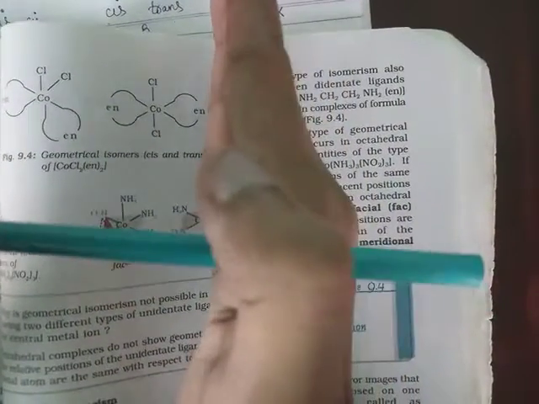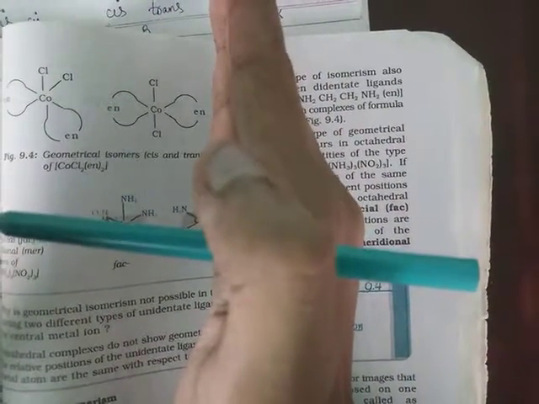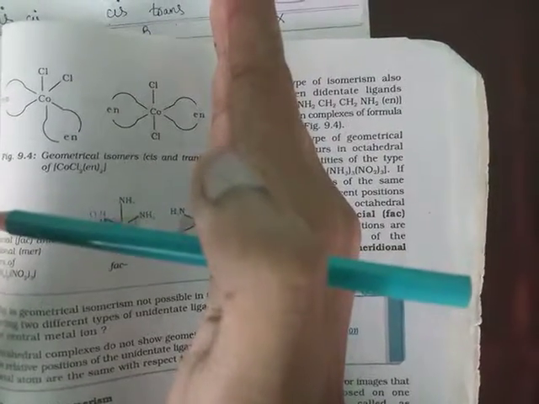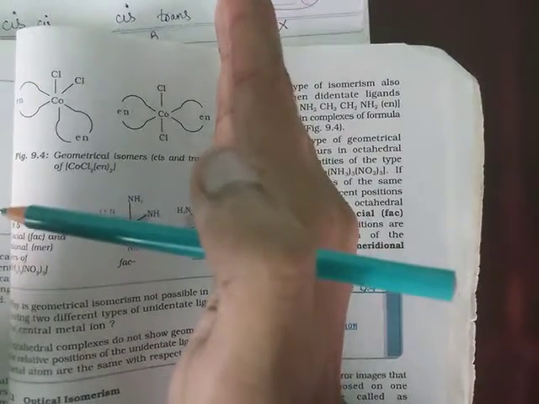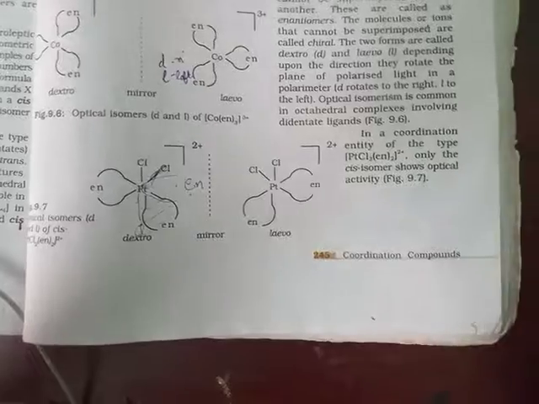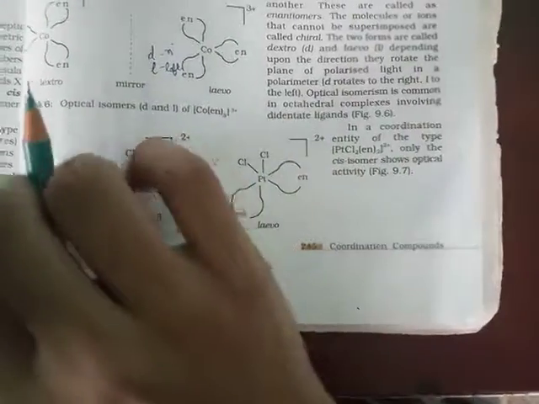Like say for this case if we see, next to it if we put a mirror, what structure will be formed? Exactly a similar structure will be formed, not a different structure. So those two will be superimposable on each other. So the trans form will not show optical isomerism, only the cis form could show the optical isomerism. Okay, so this is what I meant by only the cis form showing the optical isomerism.